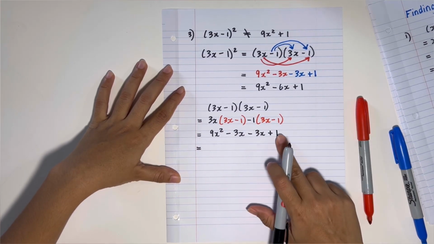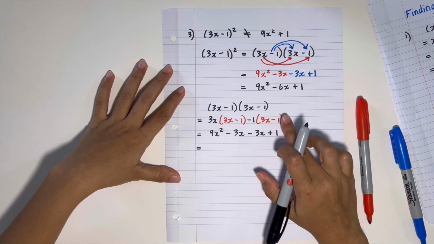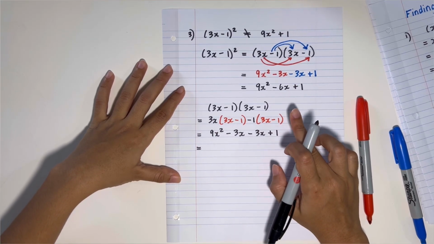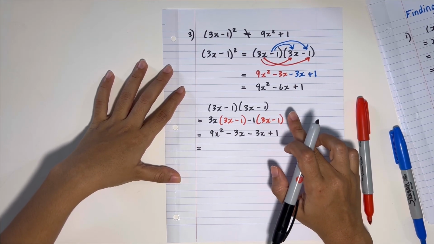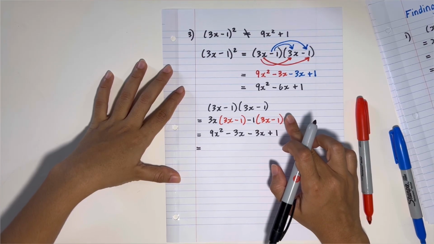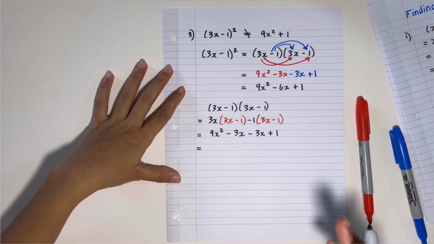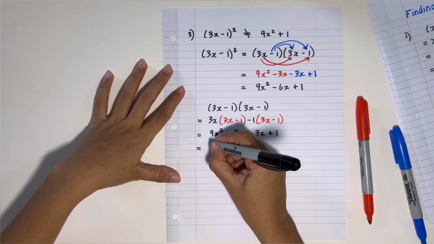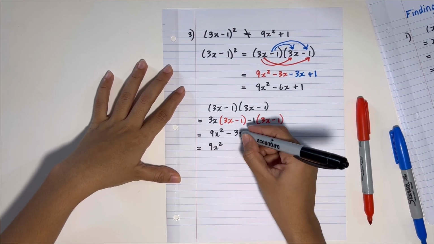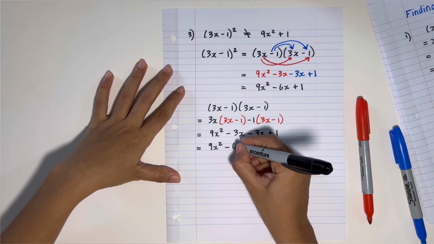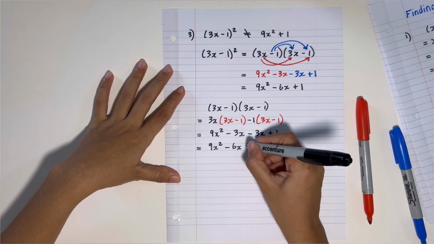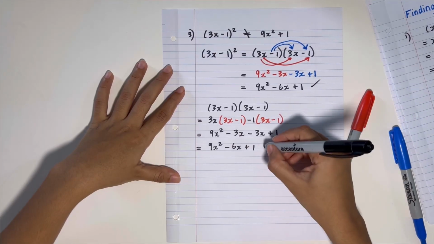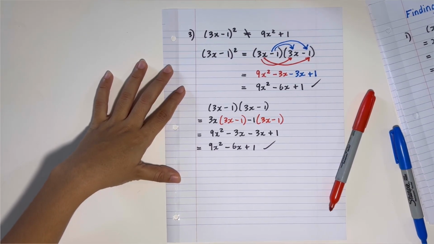And as you can see, it's the same line, right? It's just that I wrote the second one. Sometimes it's easier to write out the second line because you see exactly what you're doing, but it's not necessary. It's really up to what you want to do. All right, so now I simplify: 9x squared, negative 3x minus 3x gives me negative 6x, and then plus 1. So you get the same answer regardless of which strategy you use.